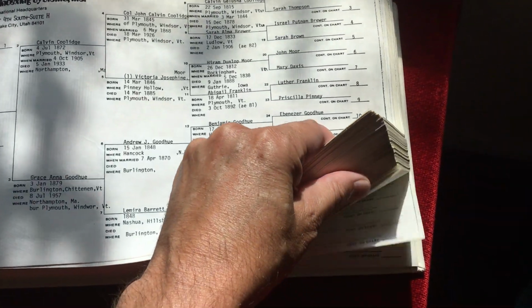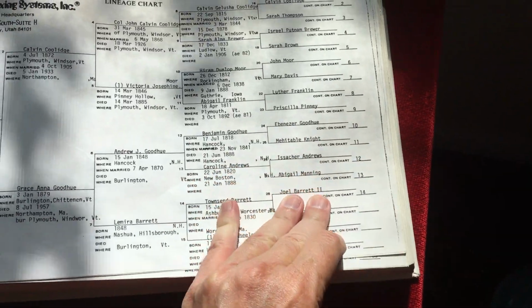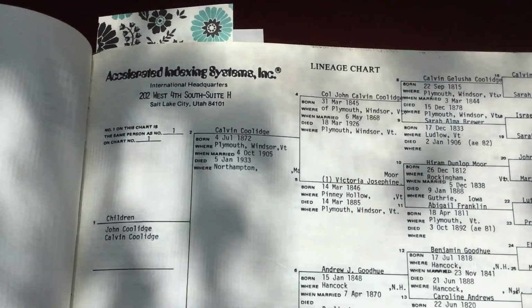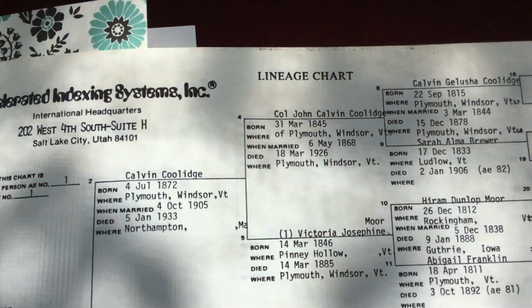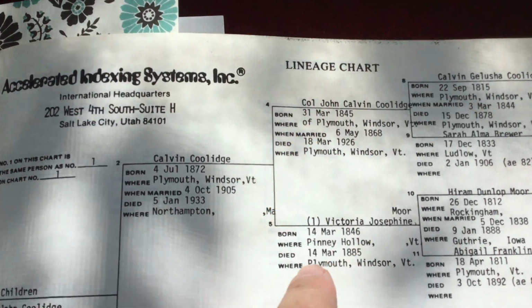Calvin Coolidge had probably the largest family history of any president that was researched. Just look how many pages this is. So let's just look closer at Calvin Coolidge. First of all, there's his information. Above him will be his father and his mother.